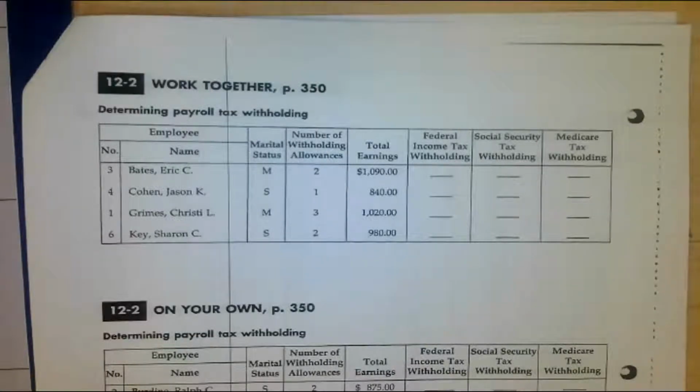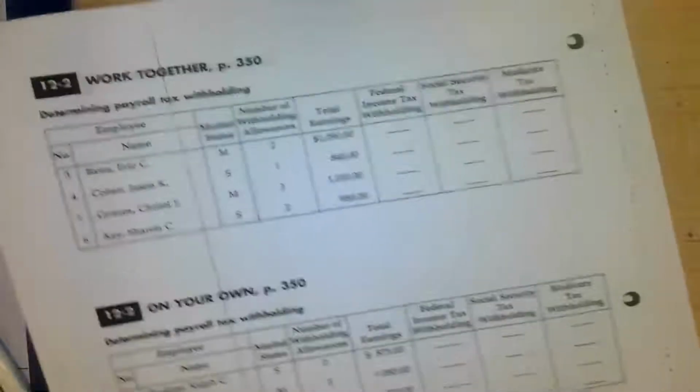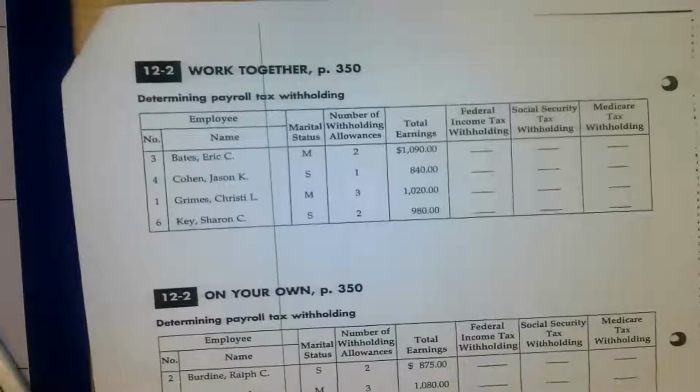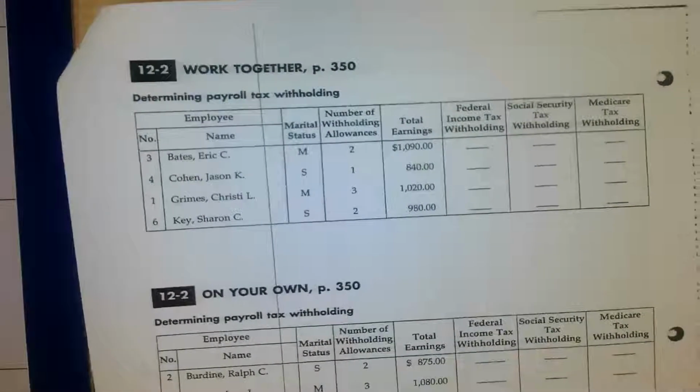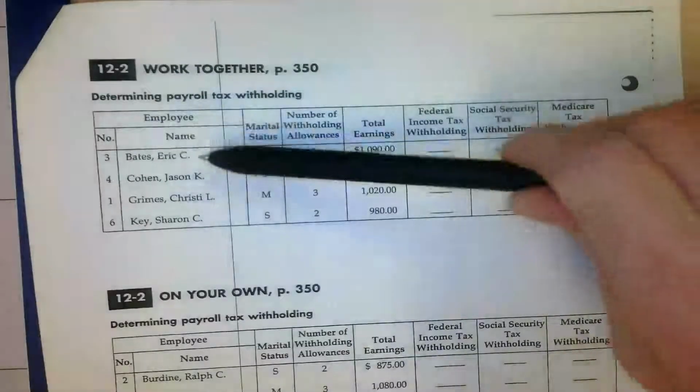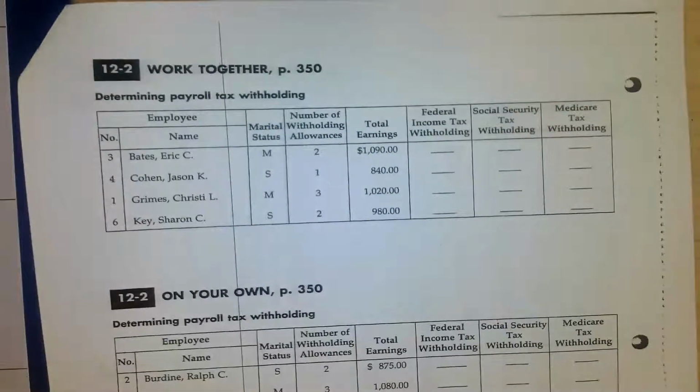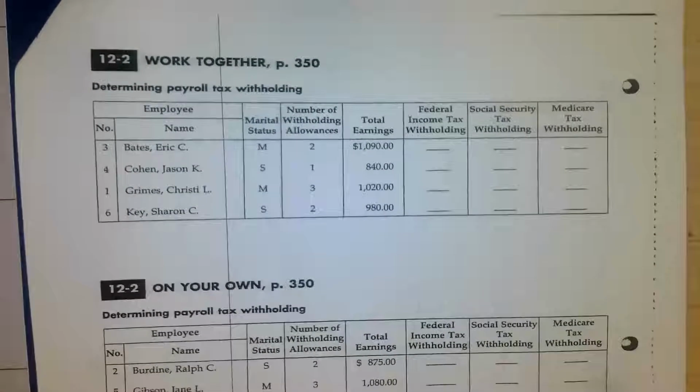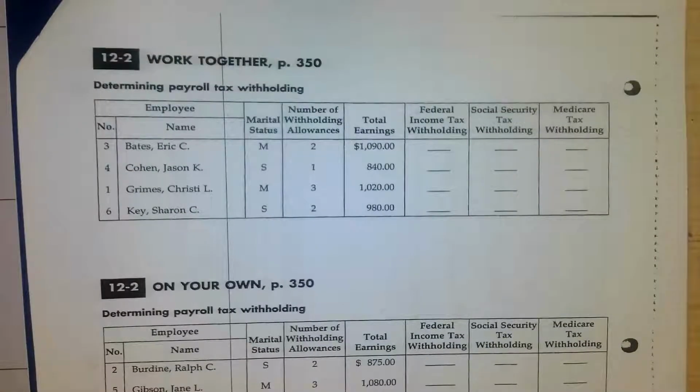We are live on your document. It gives us 4 employees. It tells us their marital status, how many withholding allowances they have claimed. Remember, when you get your job, they all tell you to claim 0. You should probably claim 10 if you're a kid earning under 10 grand.